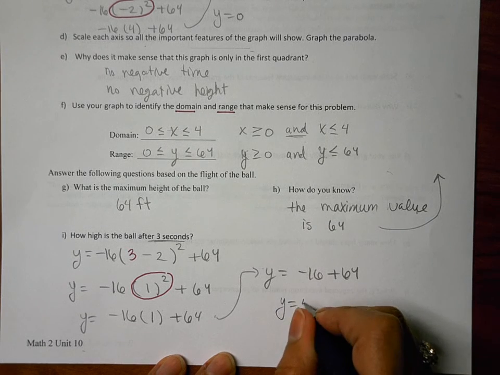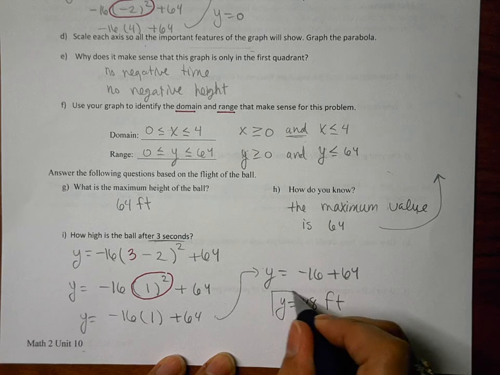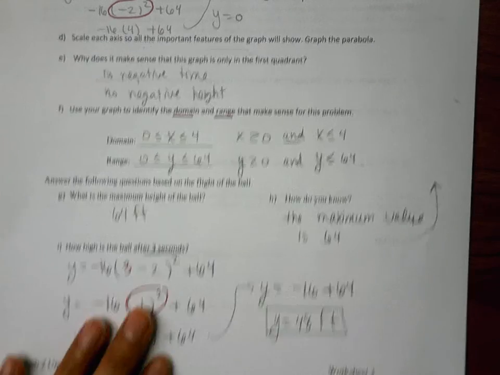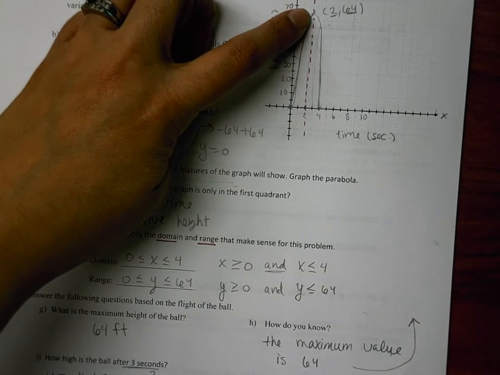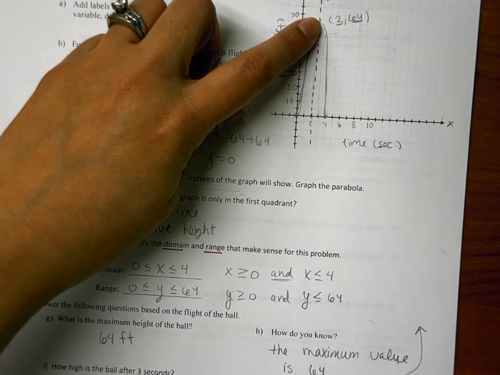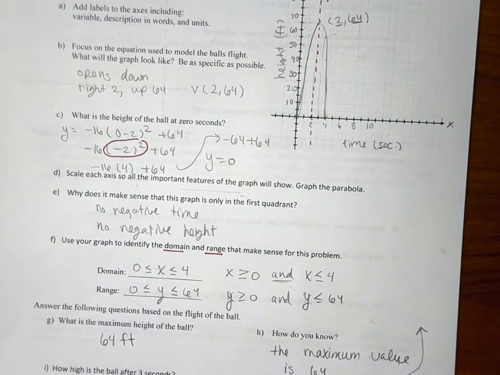Y is 48, so 48 feet. So I was a little off, but again, that was using a graph that was roughly sketched. At 3 seconds, it's 48 feet. Makes sense that it's not higher than 64, because 64 is the maximum height. At 3 seconds, the ball's already on its way back down to the ground, so it's at 48 feet at 3 seconds.